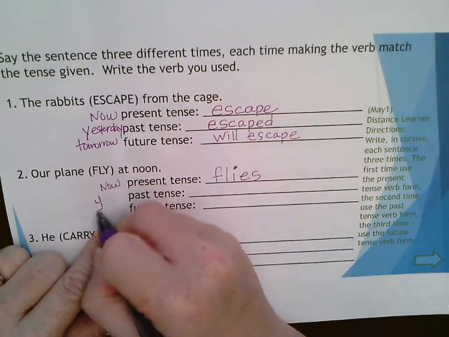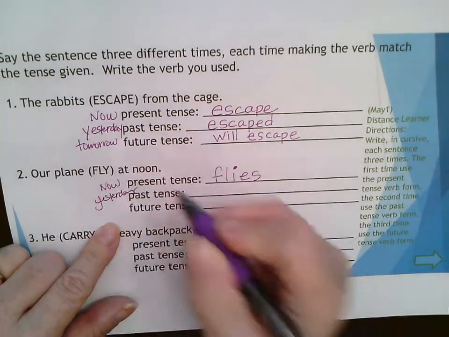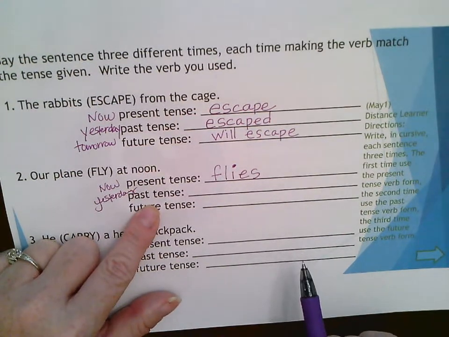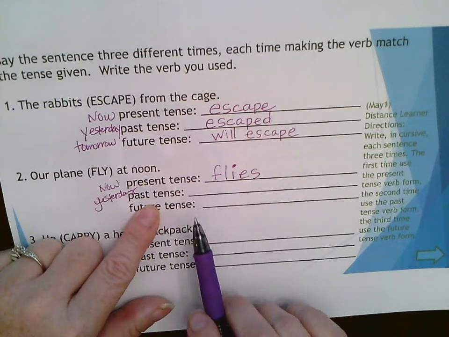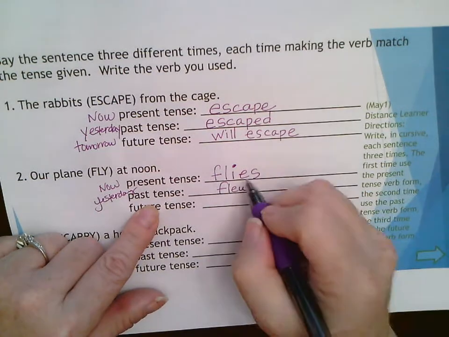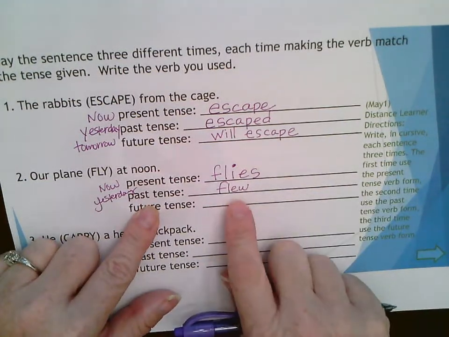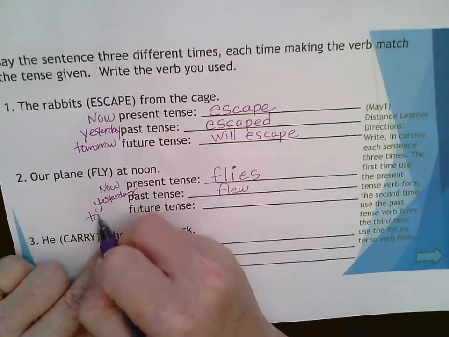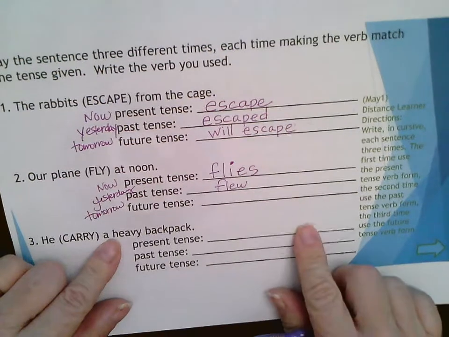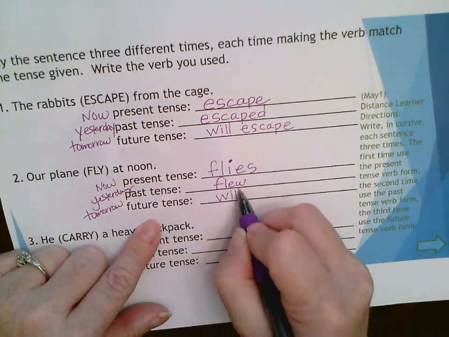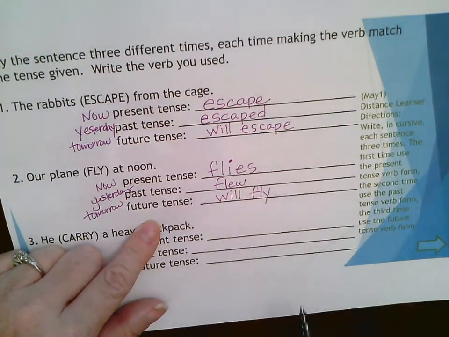Past tense, I'm going to think in my mind, yesterday it happened. Our plane, ooh, boys and girls, fly is an irregular verb for past tense. It's a rule breaker. Our plane flew at noon yesterday. Irregular verb, we just have to memorize that. Yesterday, our plane flew at noon. For the future, tomorrow I'm going to think in my head, pretending future is tomorrow. Our plane will fly at noon.